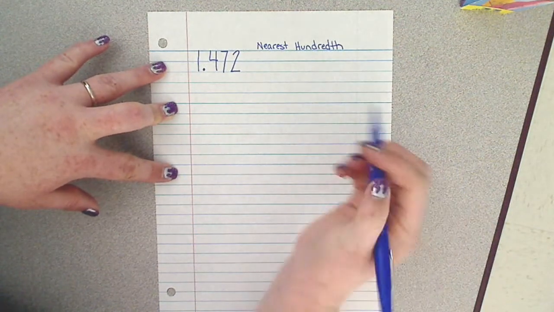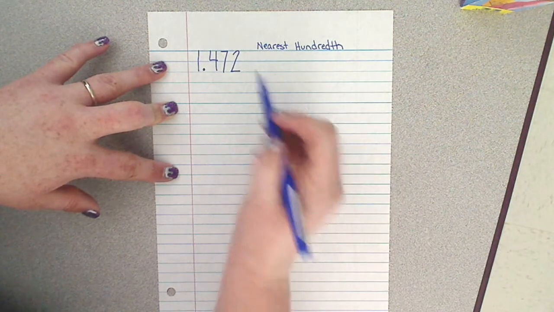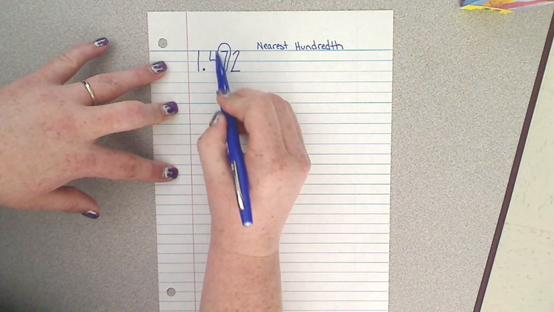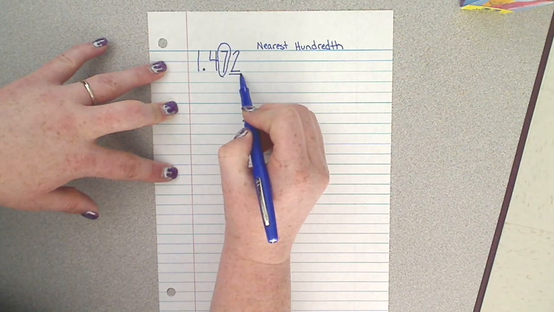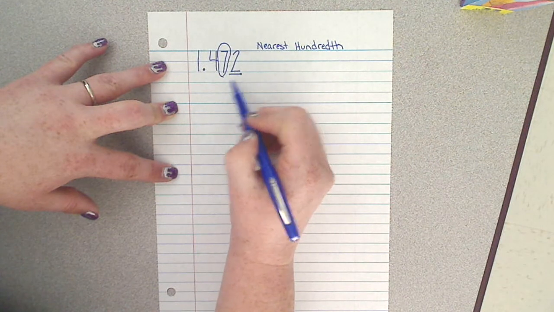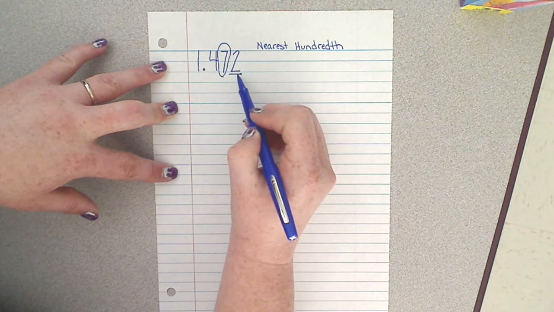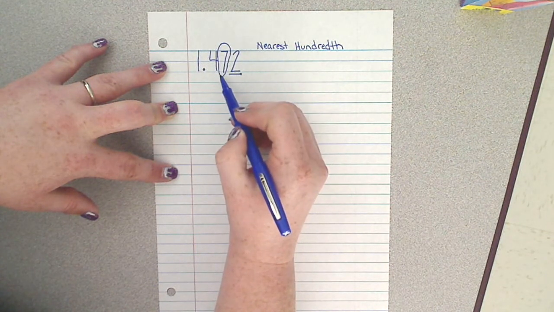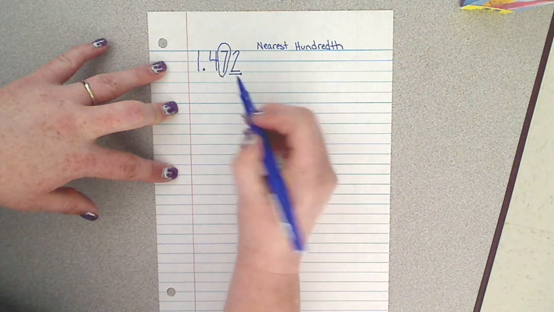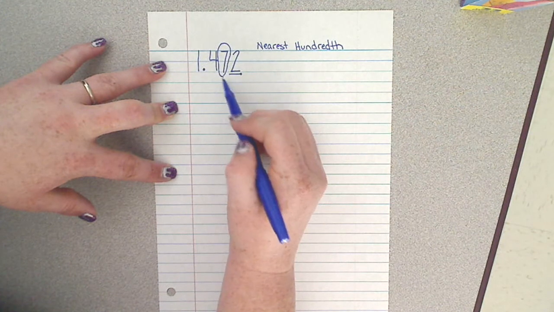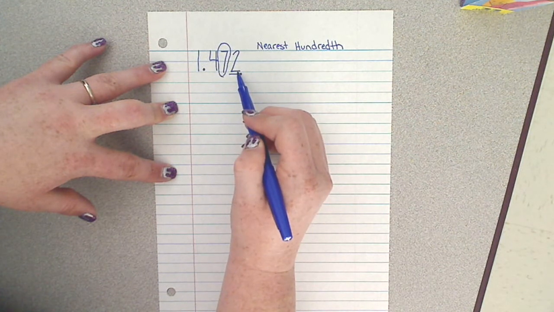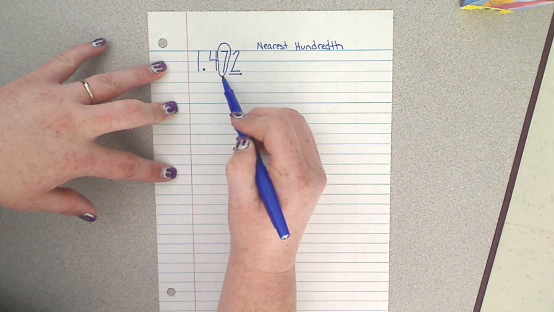So the first thing I'm going to do, find the place value and circle that digit. Move to the right and underline it. Get it? 0 to 4, circle stays the same. 5 to 9, add 1 is the game. So following my rounding wrap, if this number is 5 or higher, then my 7 has 1 added to it.